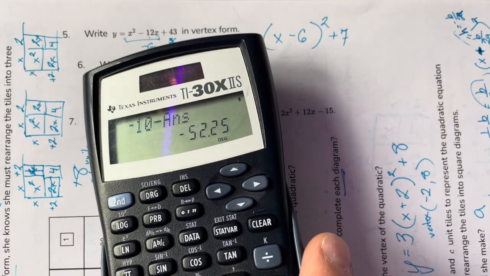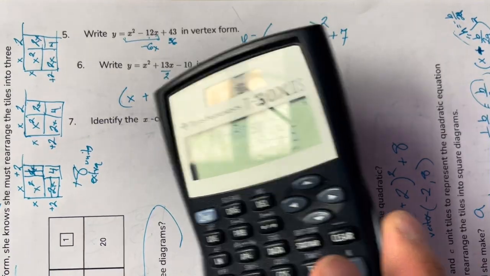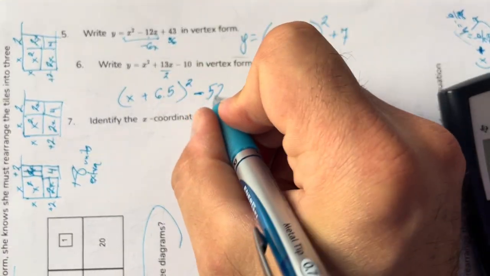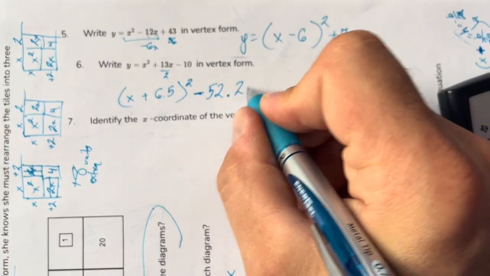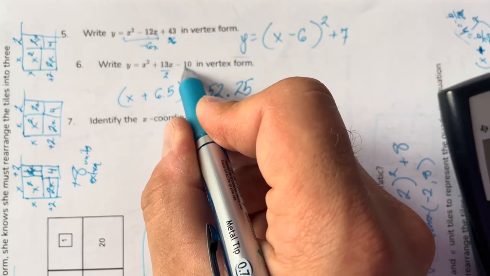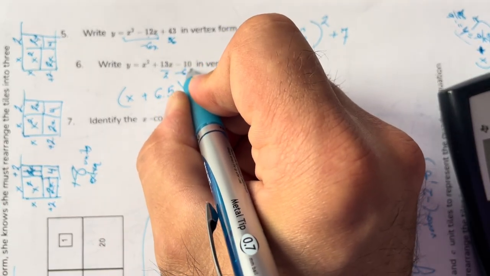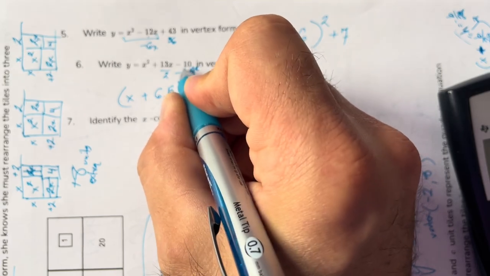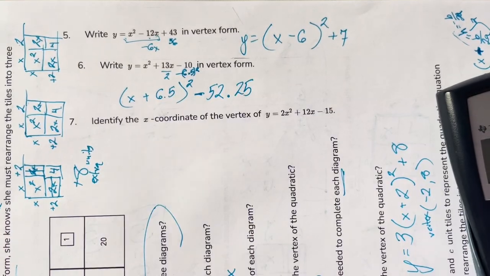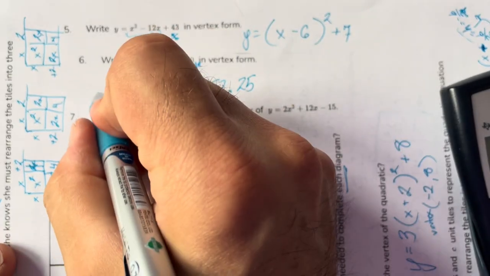Blocks wise, the math is there, the number that we would have here is negative 52.25. Again, what did I do with this? I took this number here and squared it, and subtracted that answer from the negative 10. And that's how we get this big thing, y equals.